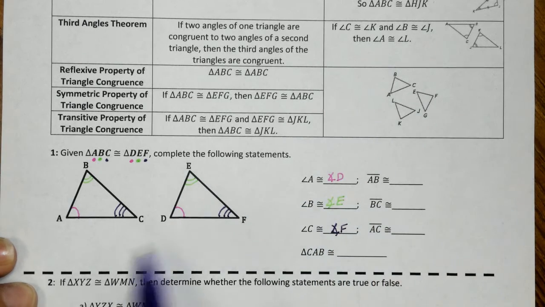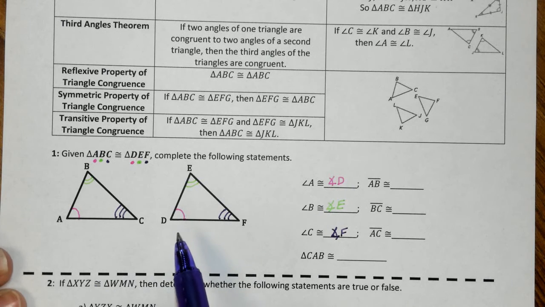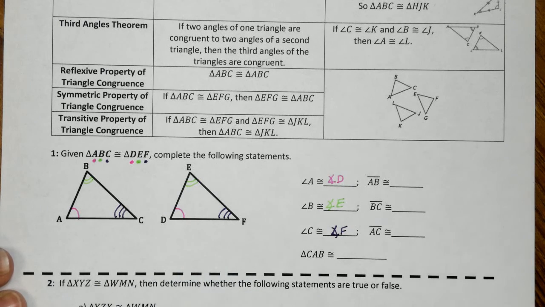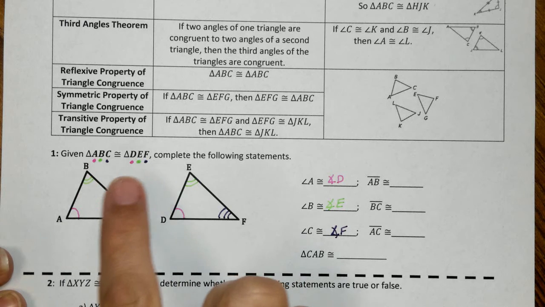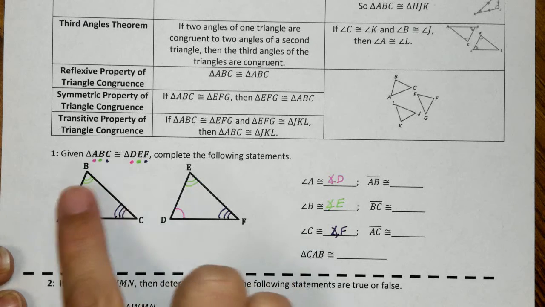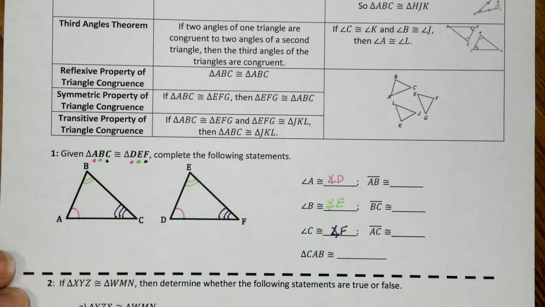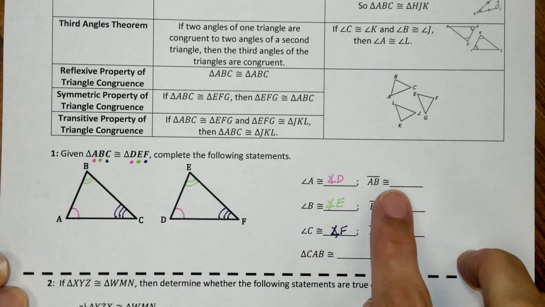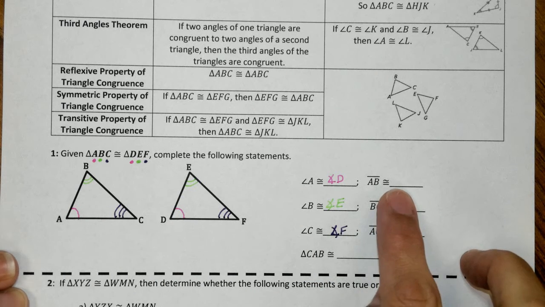Now the triangles are not always positioned like this in the same position, okay? So that's why you have to rely on the name to figure out which vertices match, which angles match. And that's how we name our triangles. So let's talk about our segments, which are going to be the sides of our triangle.